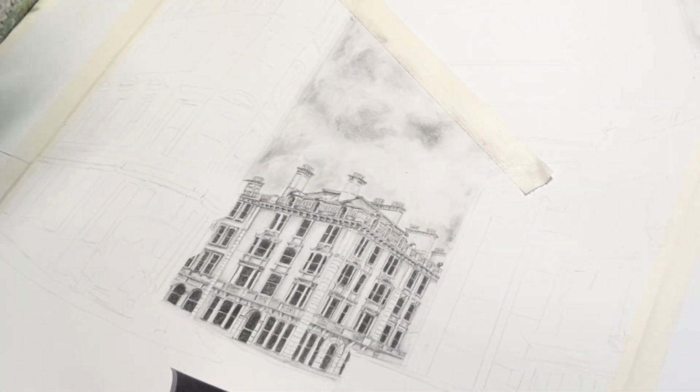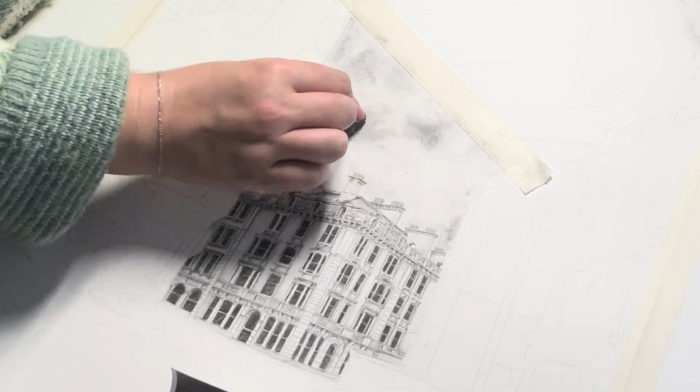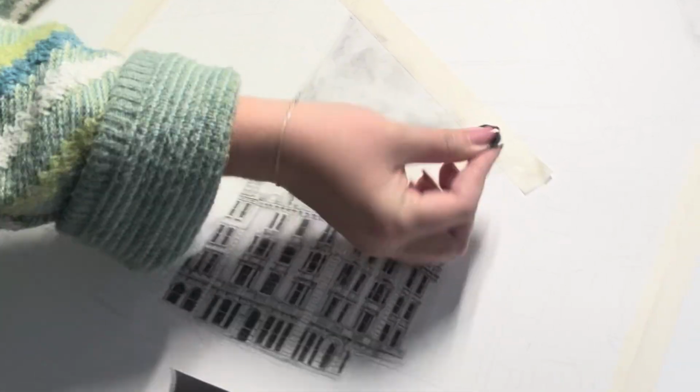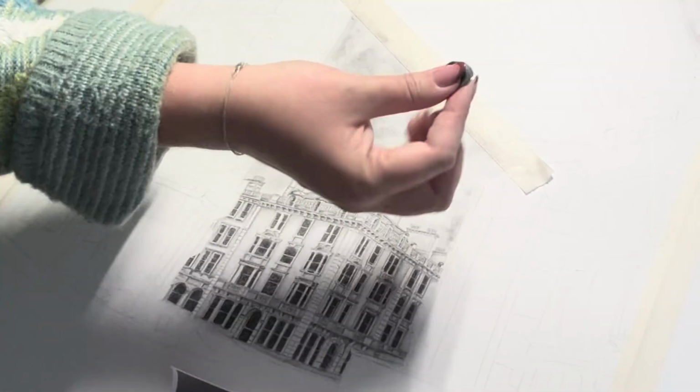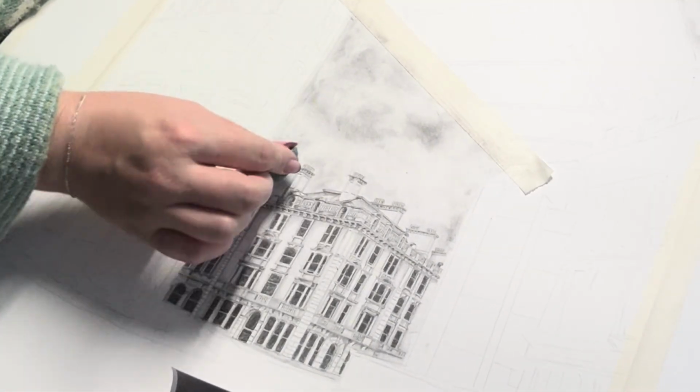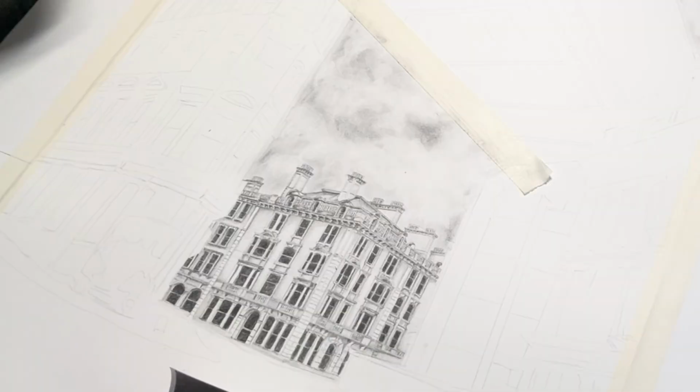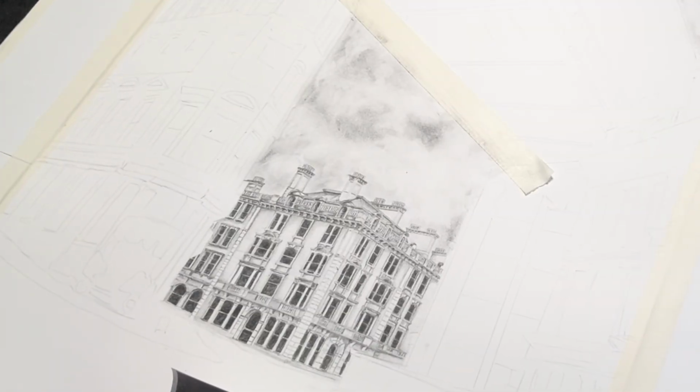So rather than reshaping the graphite, using the putty to actually move the graphite, to pick up the graphite, and use them combined as a tool as well, and that's really helpful. I'm actually quite happy with that as it is.